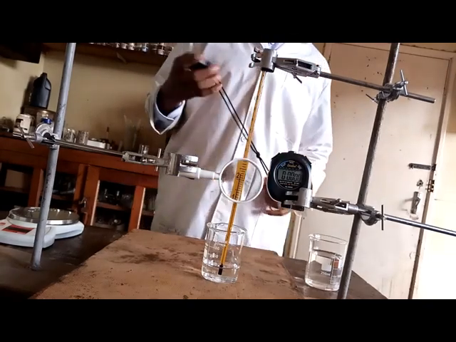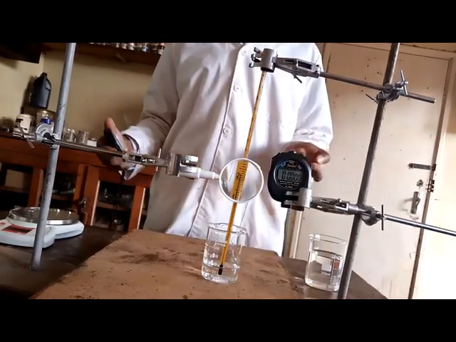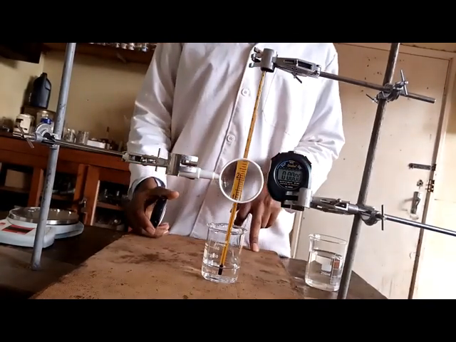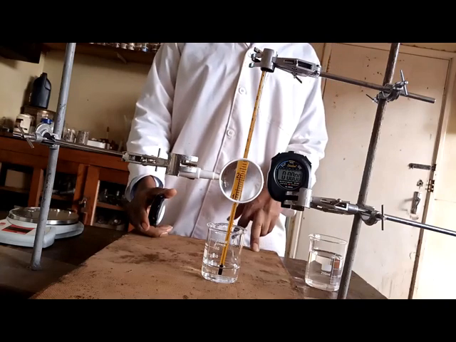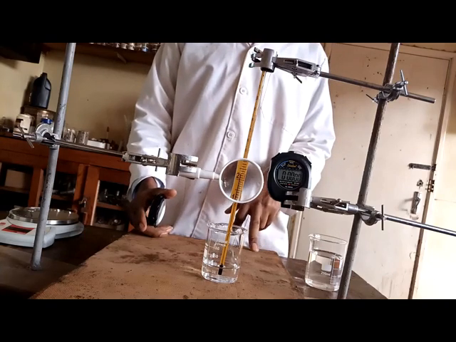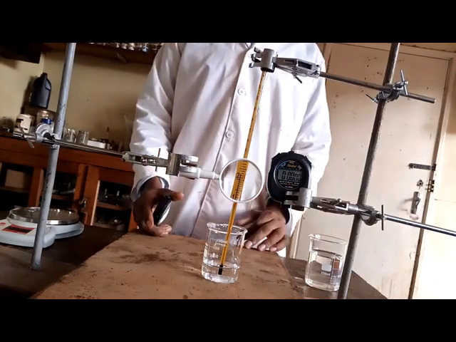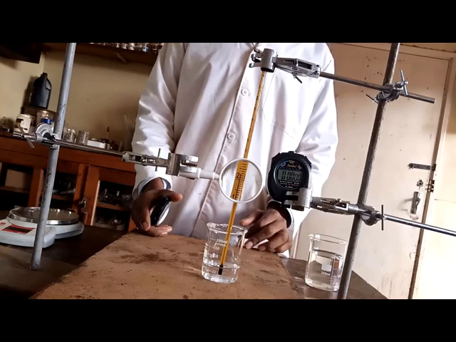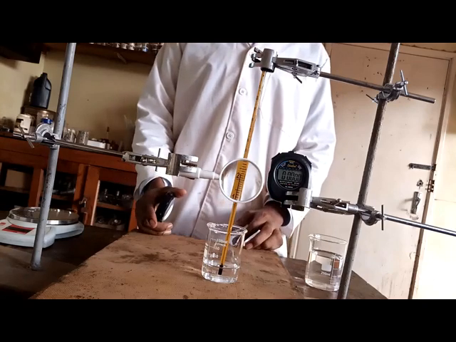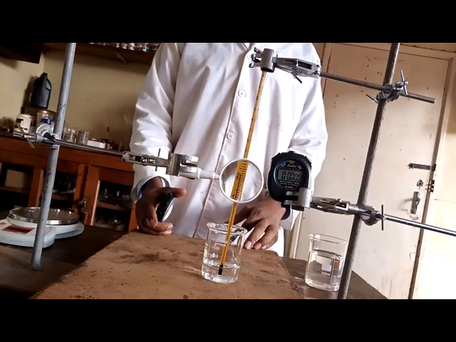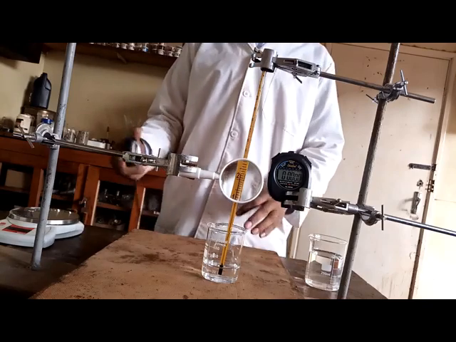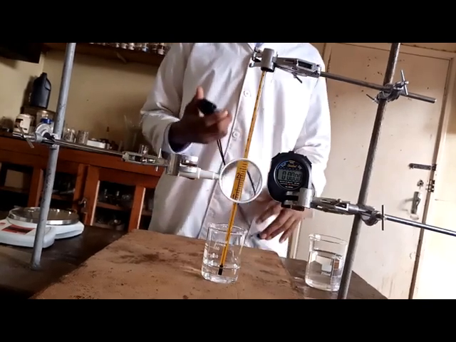We are going to take the readings every 30 seconds for 1.5 minutes. After that, we shall add potassium nitrate and shake and still continue to take the reading every 30 seconds and record in the table that is provided.